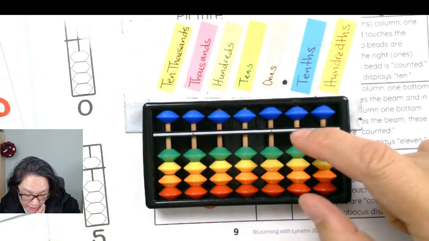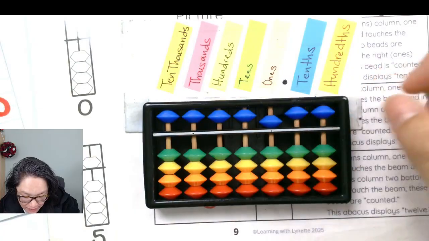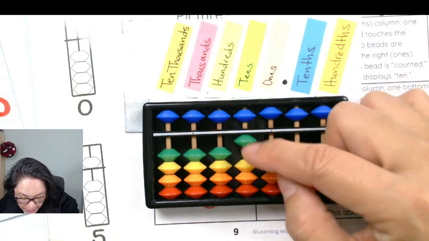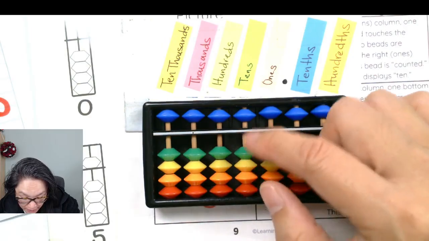So what we're doing is we're counting on the abacus. We have 1, 2, 3, 4, and then 5. Because this is 5, we have 6, 7, 8, 9, and then we have 10. Now we can count by tens. 10, 20, 30, 40, and then 50.